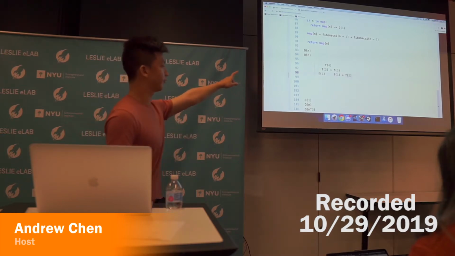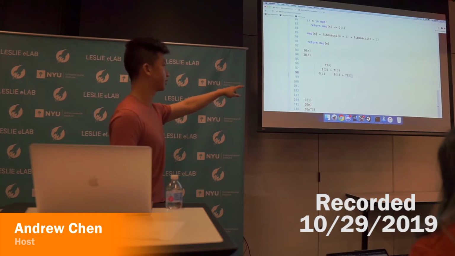So if we call Fibonacci of 4, this will call Fibonacci of 2 plus Fibonacci of 3. And this will call Fibonacci of 1 plus Fibonacci of 2. So you can see Fibonacci of 2 gets called multiple times, and Fibonacci of 1 gets called multiple times. If you increase this number, all these Fibonacci numbers are going to get called a bunch of times.